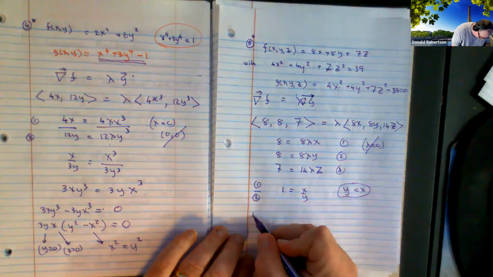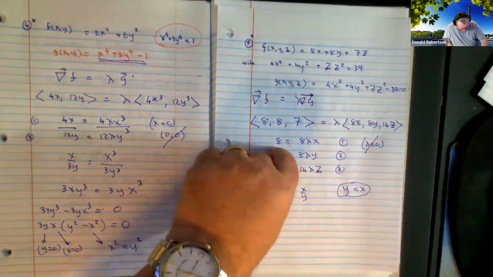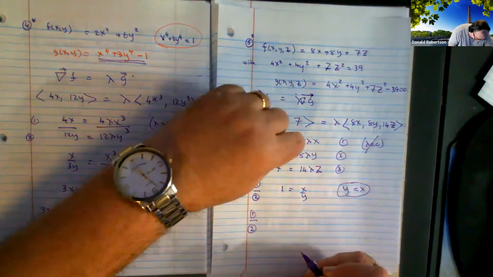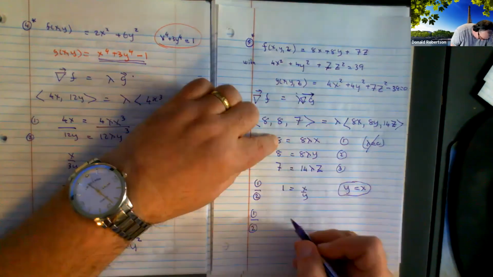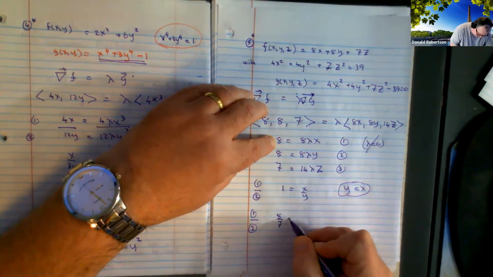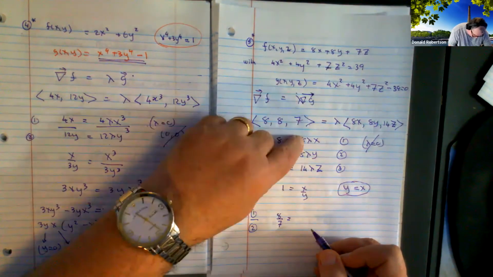Now I'm going to take equation 1 again, but now I'm going to divide it by equation 3. And sometimes you take 3 and divide it by 1 if you think it's easier to deal with. But I'm doing 1 and dividing it by 3. If I take this one and divide it by this one, I get 8/7 is equal to, the lambdas cancel, that's what, 4/7.